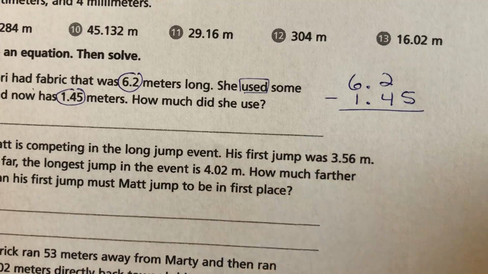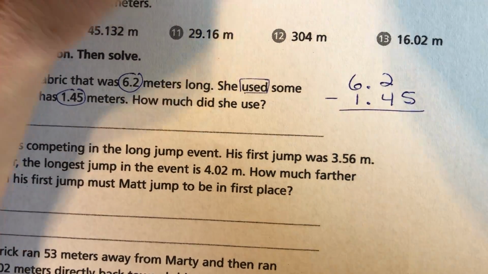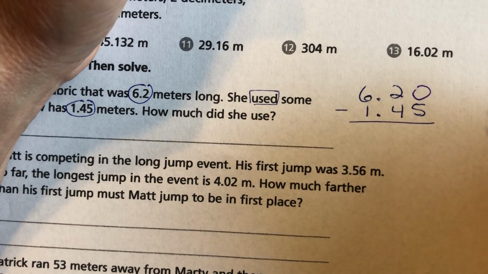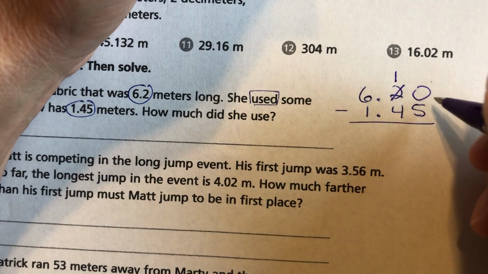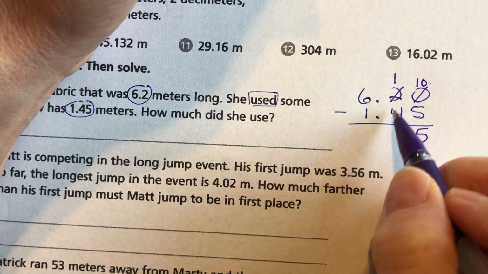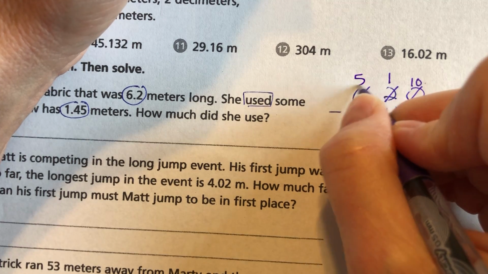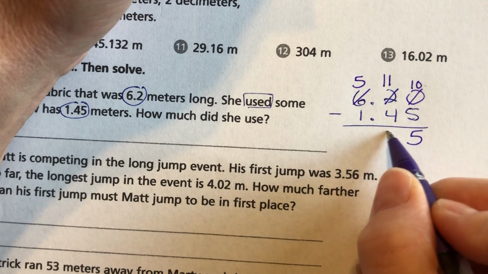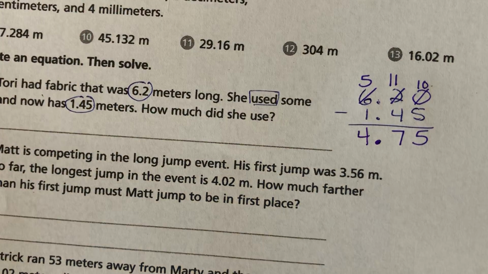Okay, so now I see that I need to subtract, and I see that there is nothing above this 5. Nothing means 0. So I'm going to borrow from the 2, and now instead of 0, I have 10. 10 minus 5 is 5. I cannot take 4 away from 1. So I'm going to borrow from the 6, make it 5, and now I'm going to add 10 to this 1, so it's 11. 11 minus 4 is 7. Build your snowman, and 5 minus 1 is 4.